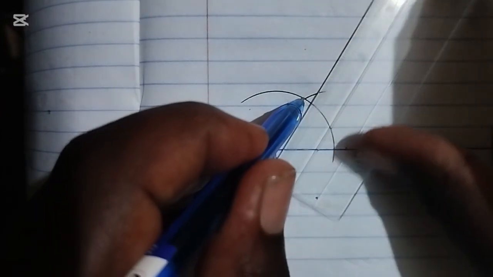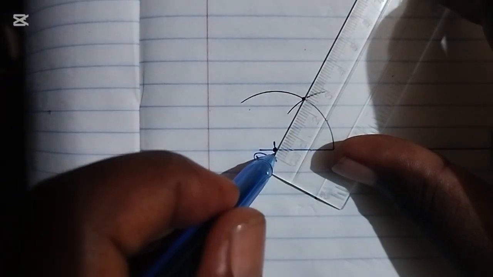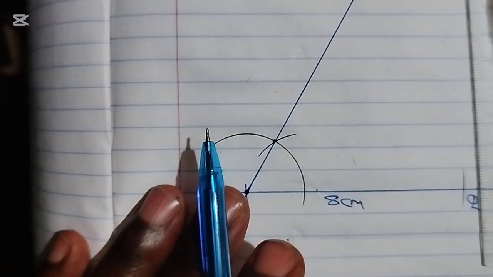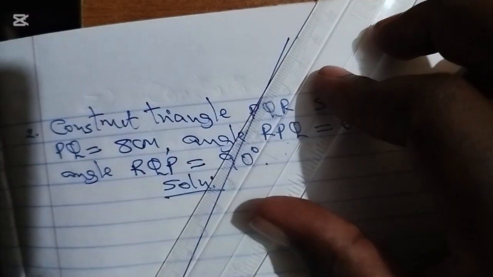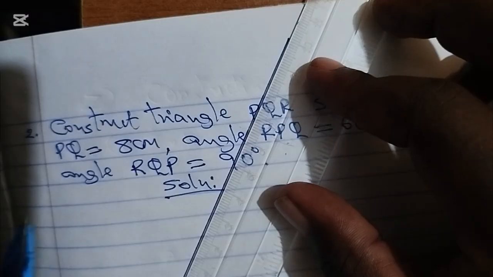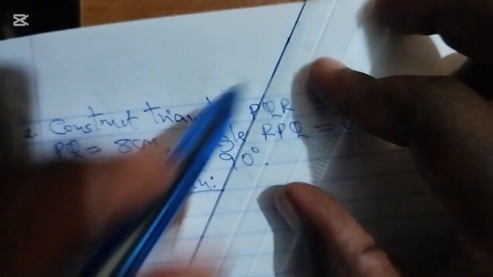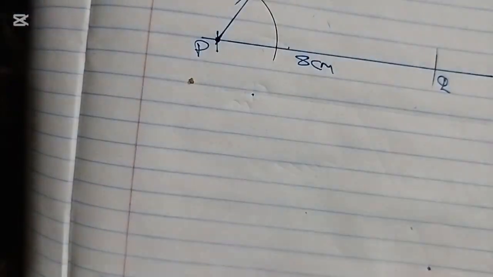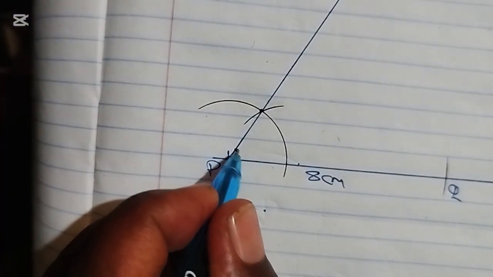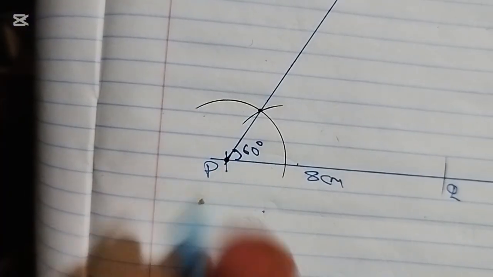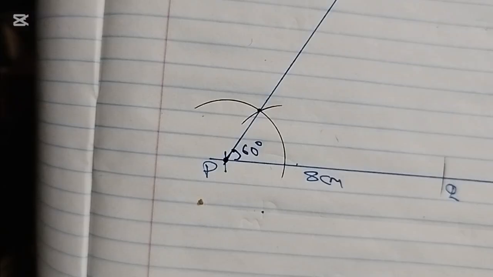Let's see what happens. You are free to extend your line up to where you wish. There is no penalty on that as long as it's a straight line. So now when you measure this angle, I'm sure it is 60 degrees. That is how you construct 60 degrees. I think I explained it well when we were covering that part.